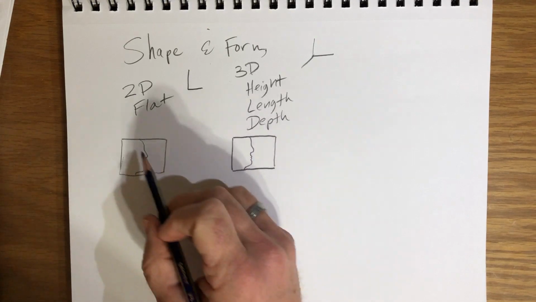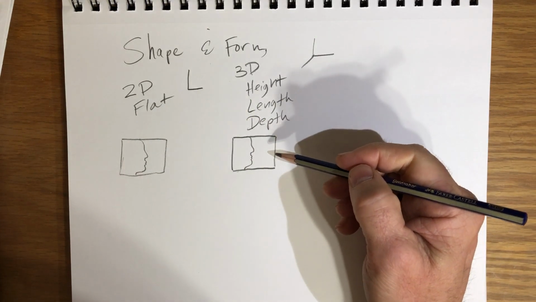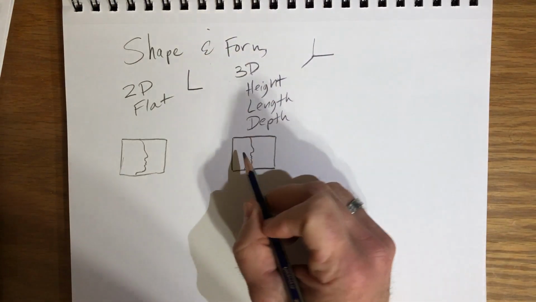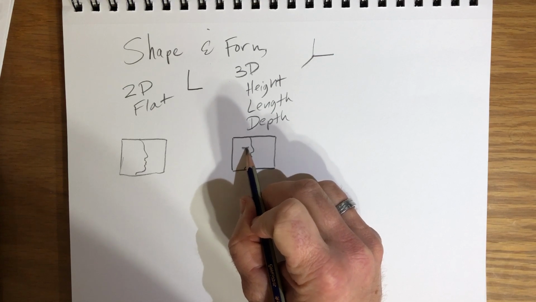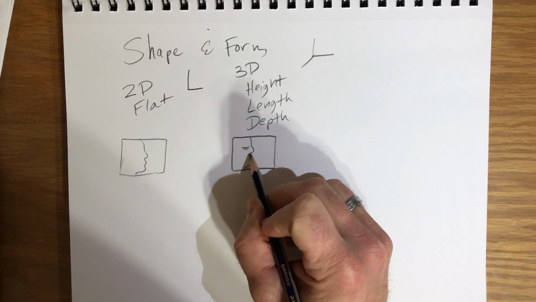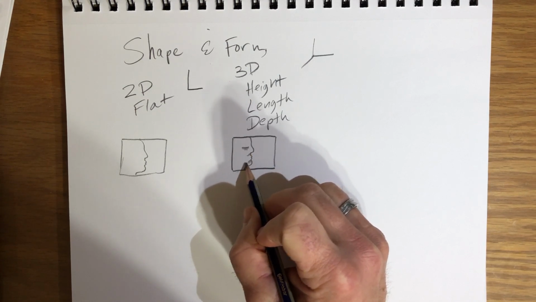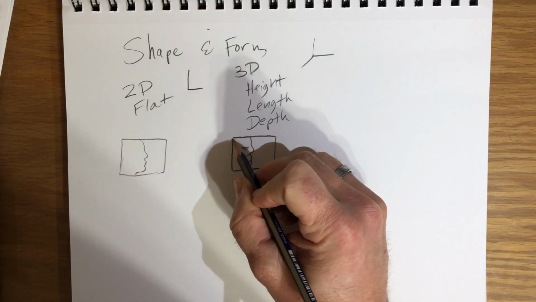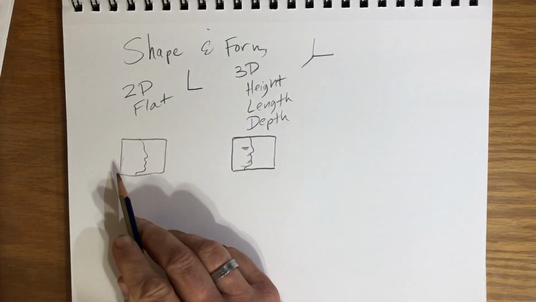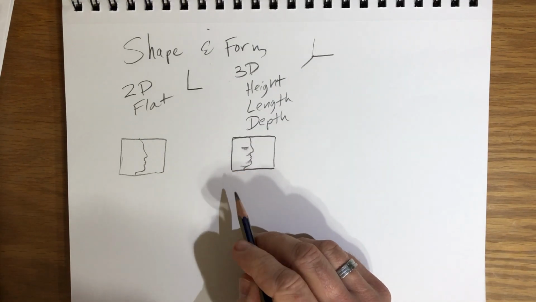Well, lighting. So if the light's coming from above, you might see the shadows coming down below. And it starts to have a little bit more form. Now that's not a great drawing, but it gives you the idea.